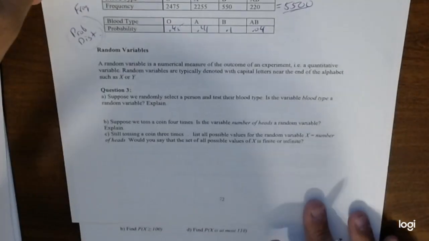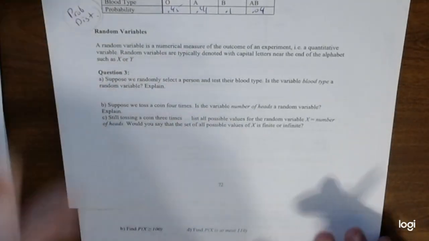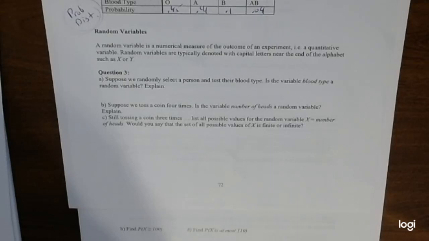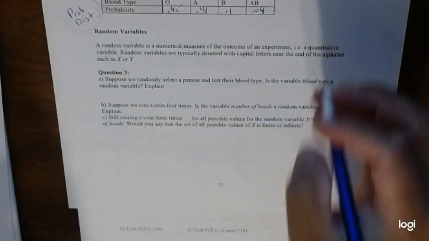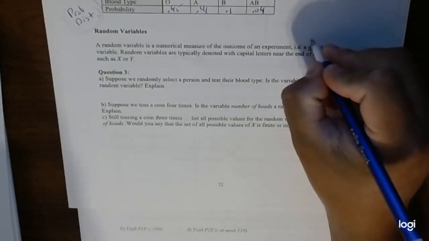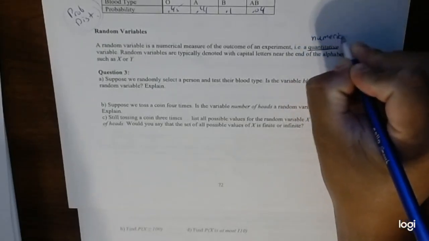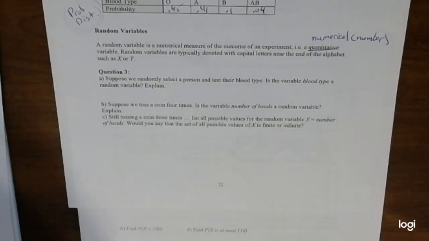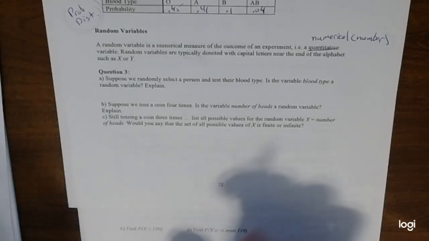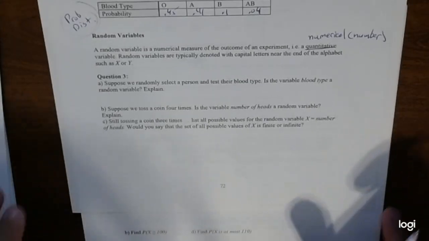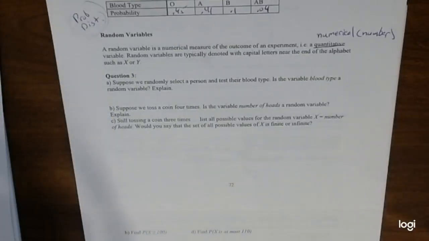So next, let's talk about something called a random variable. A random variable is a numerical measure of the outcome of an experiment, i.e., it is a quantitative variable. Quantitative means numerical, meaning number itself. So it gives you out a number. Random variables are typically denoted with capital letters near the end of the alphabet, such as X or Y. So hence why it's called probability of X, right? Because you use X in general.